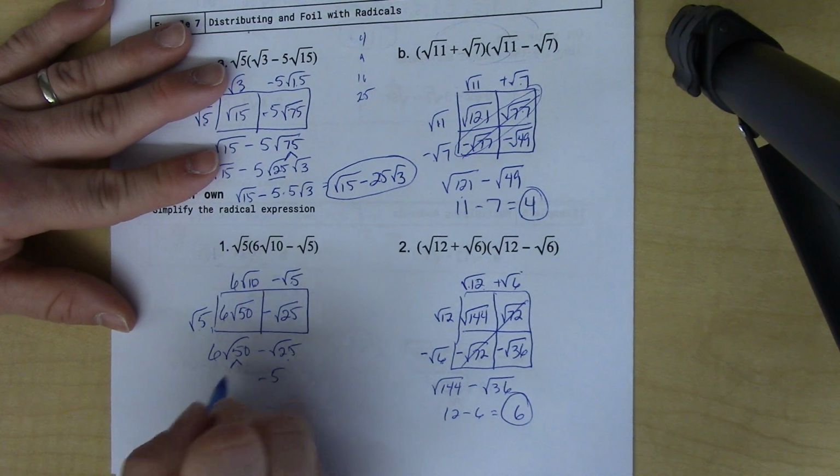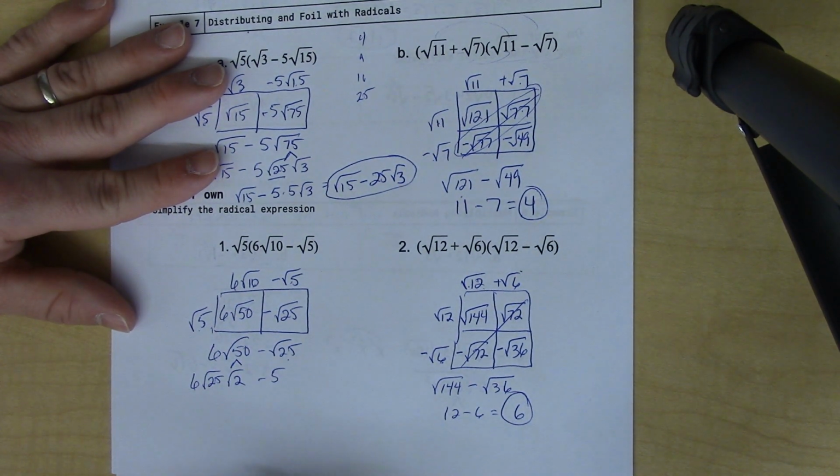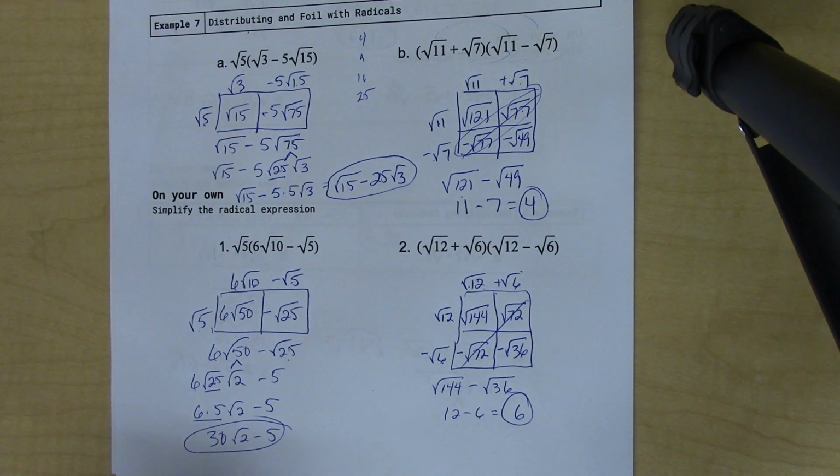And this breaks down into 25 and 2, right? Because I can do this. That's 6 times 5 square roots of 2 minus 5. And then I can still do this, 30 square roots of 2 minus 5. And that's a good enough answer for me.